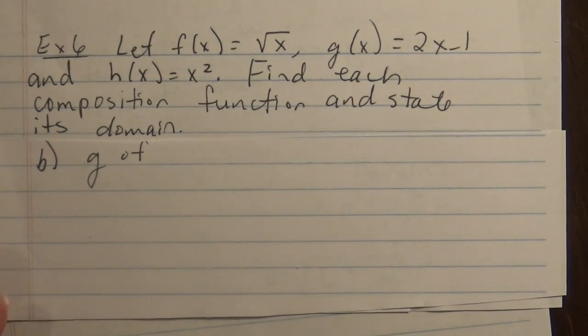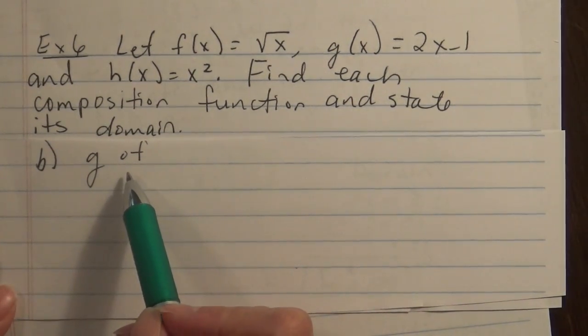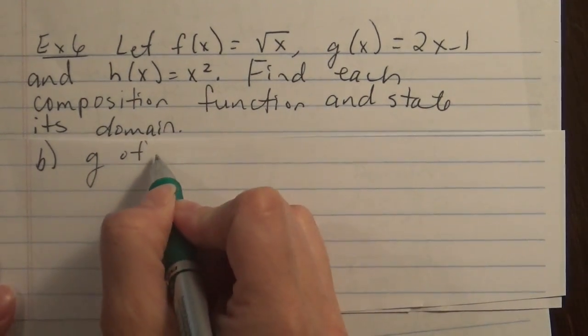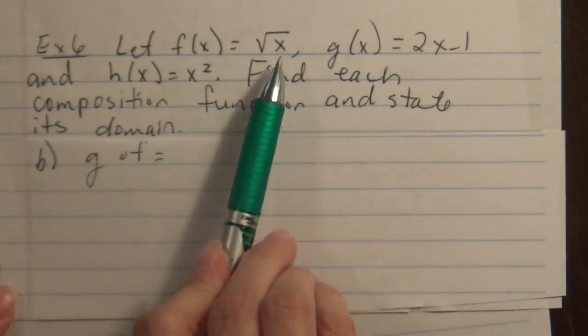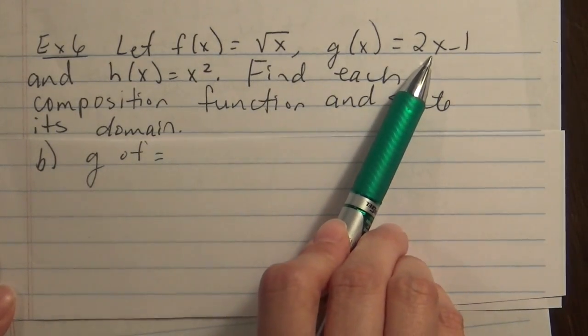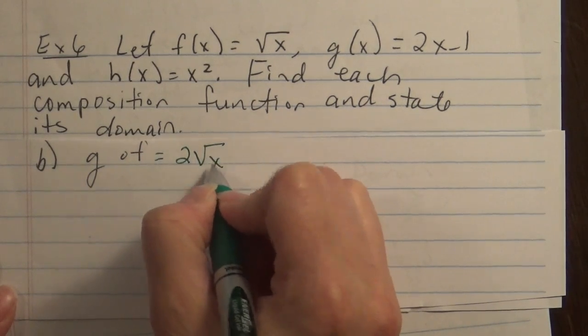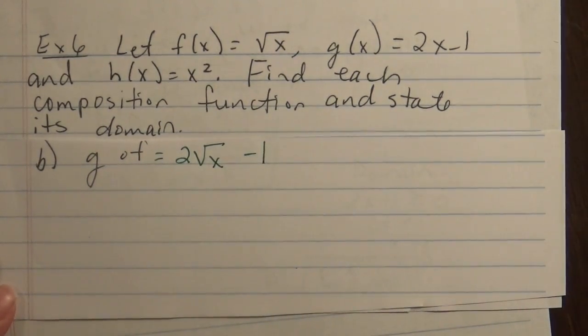In part B, I'm finding G composite F. This time I need to substitute my F function inside my G function. So I'm going to put my square root of x inside here in place of my x. So I'll get 2 times the square root of x and then minus 1 outside the square root.